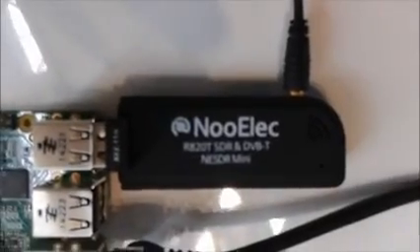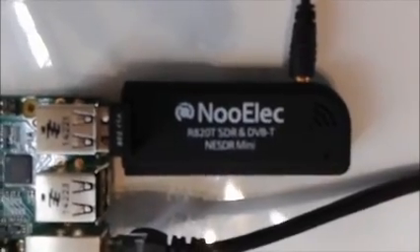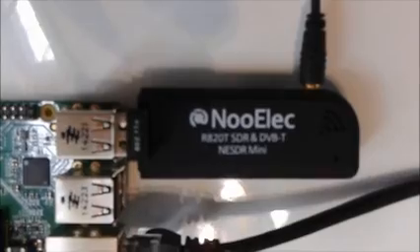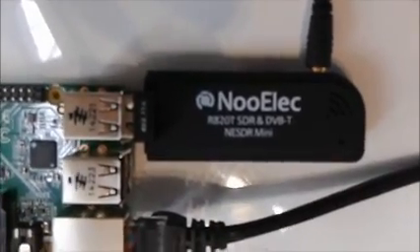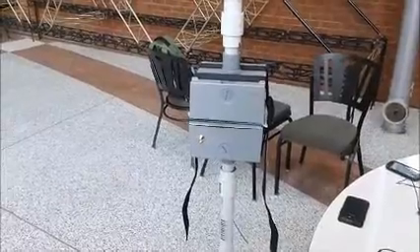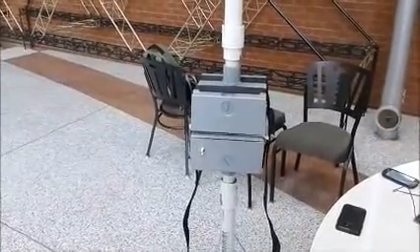We elected to use a Noelec R820T USB dongle. This device is a software-defined radio that takes the place of our RF board. However, this did allow us to still use our existing antenna design.